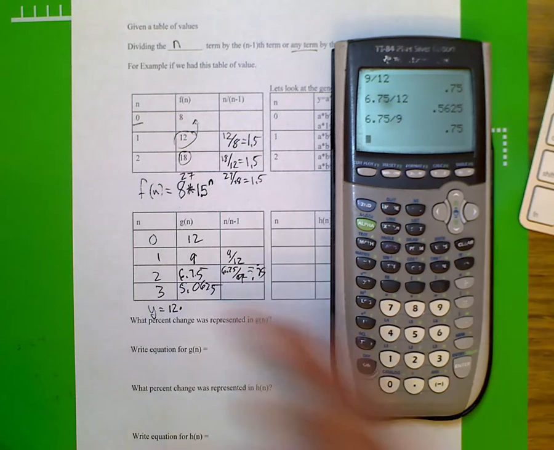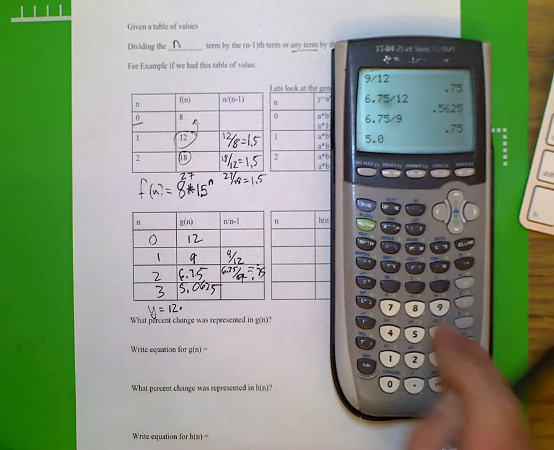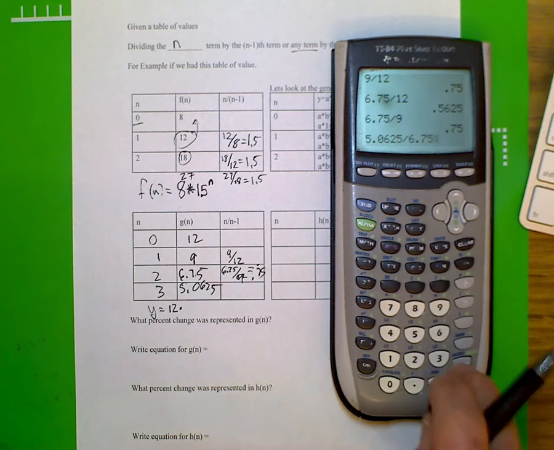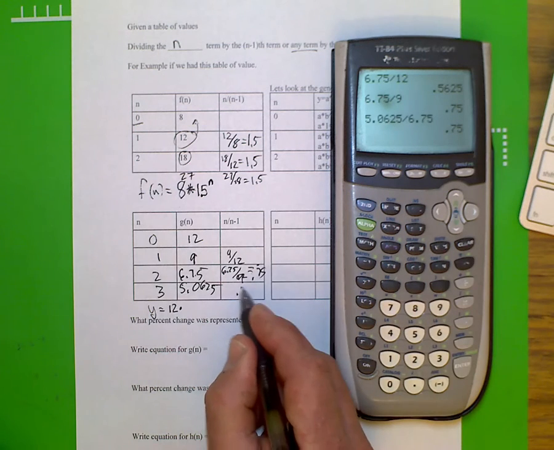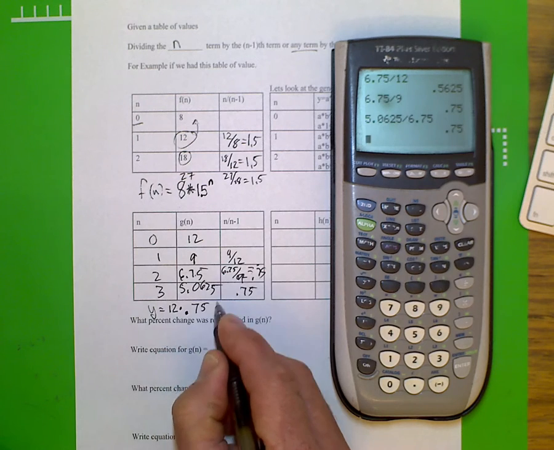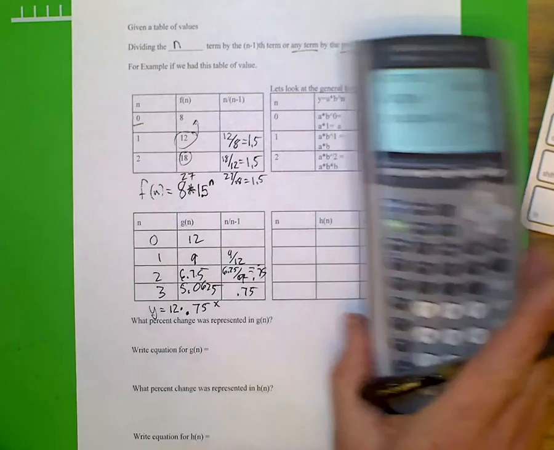And I could even do this one, 5.0625 divided by 6.75. All of these equal 0.75. So that's my constant ratio that I'm going to put right there, and then I'm going to say to the x. Okay.